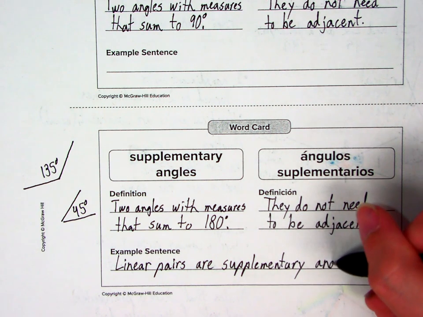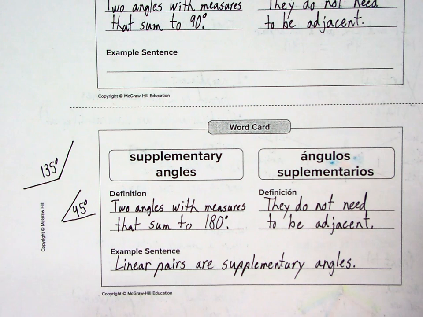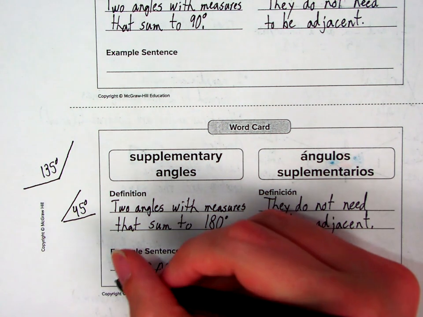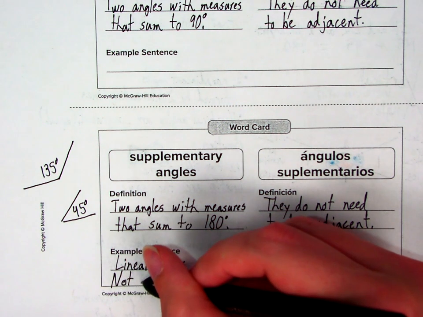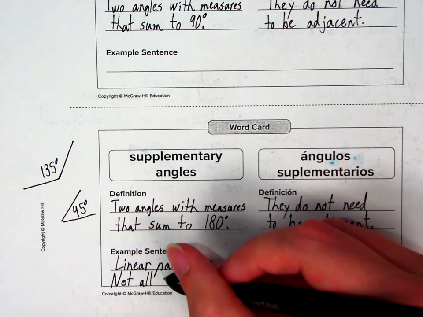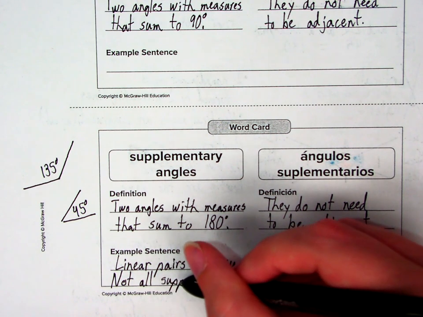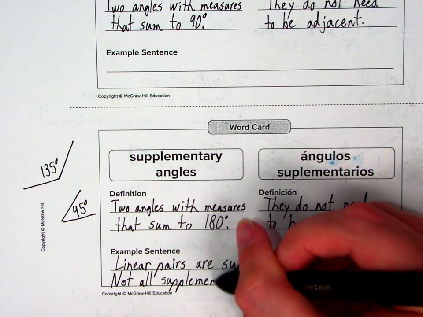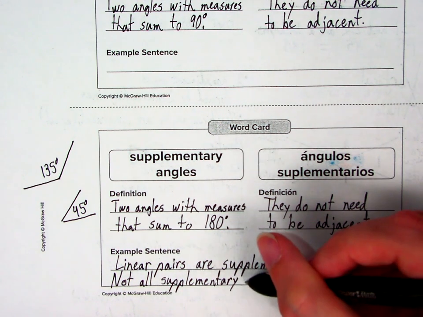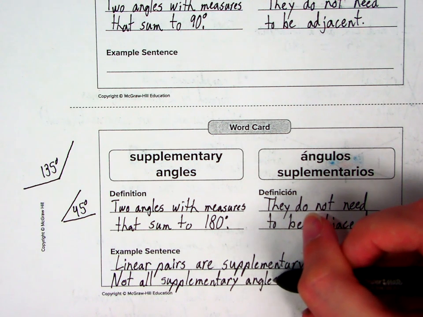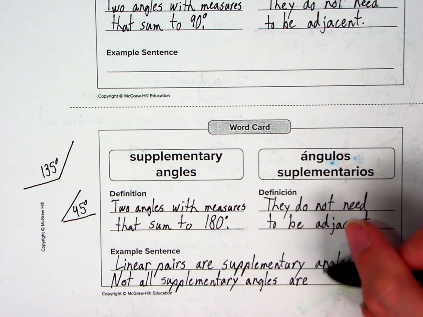They are supplementary angles. Not all supplementary angles are linear pairs.